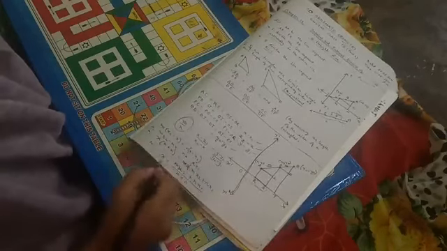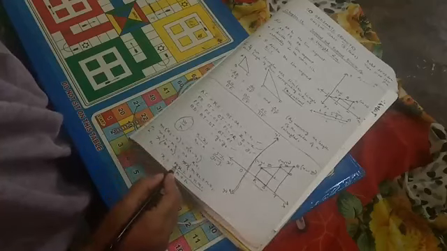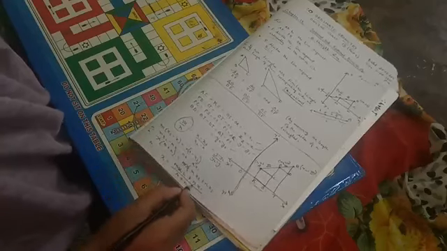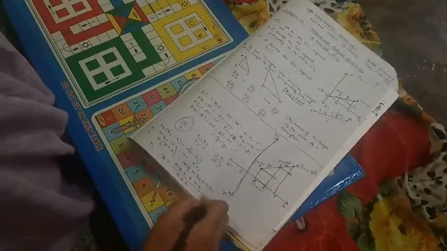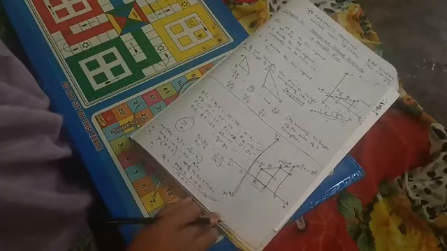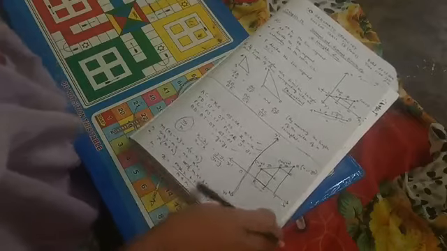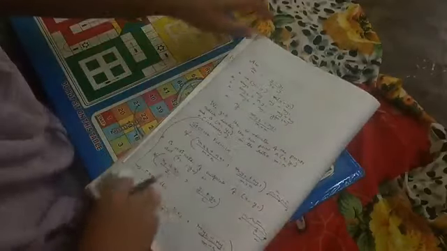By calculating it, we will get X equal to (mx2 plus nx1) by (m plus n). So this is the first section formula, to find the abscissa. Now to find the ordinate, we find m by n. M by n was constant over here. We have found this, now we will find this.